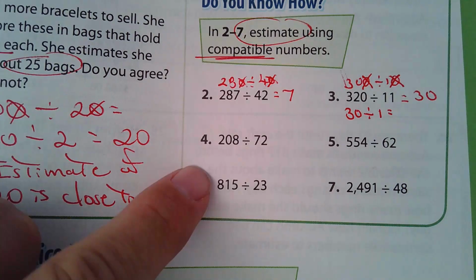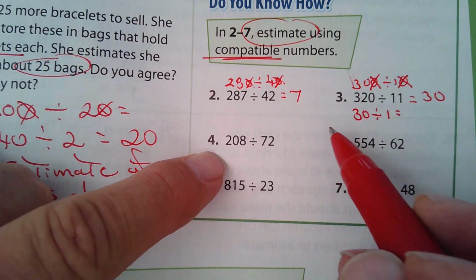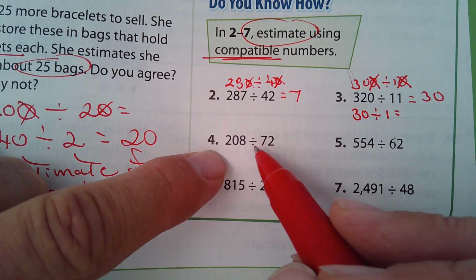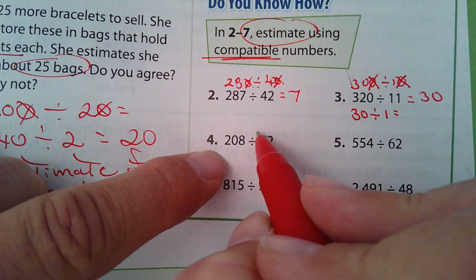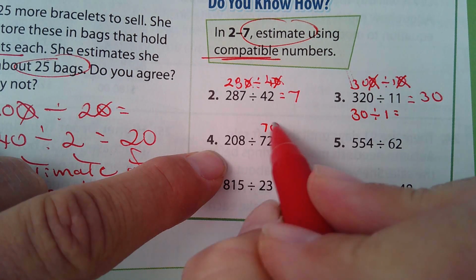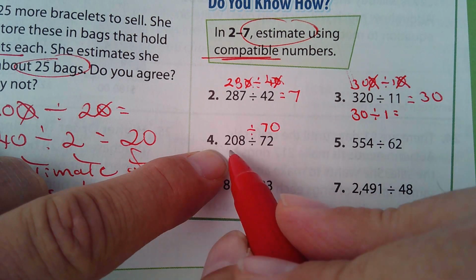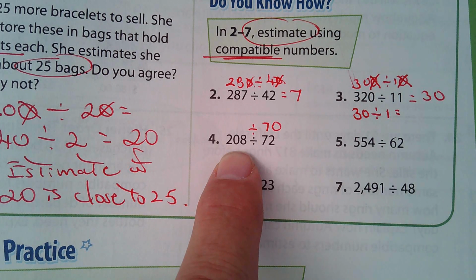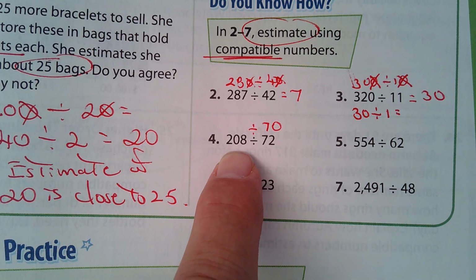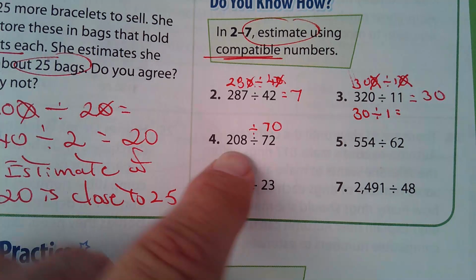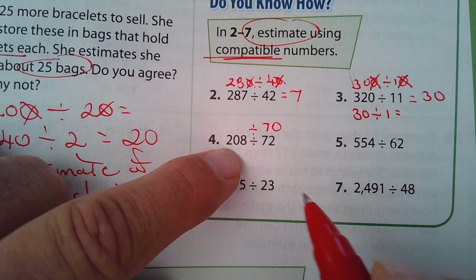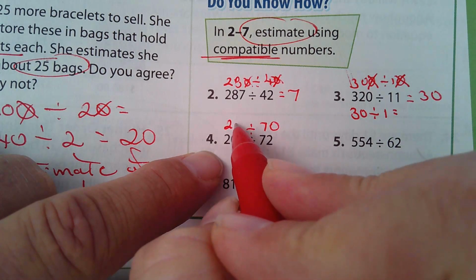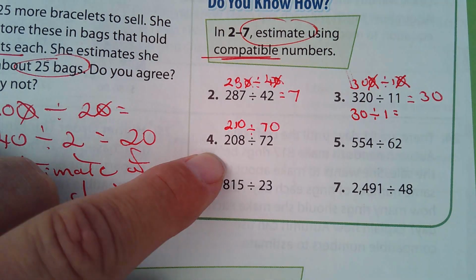Number 4 is a little different than some of the examples we've seen so far. I think it's obvious we could just make it 70. But 208, a lot of you might say, well, how about 200? No, 210. Because why? Because if you take away the 2 zeros at the end of both of them, 7 fits into 21 evenly. That's right.